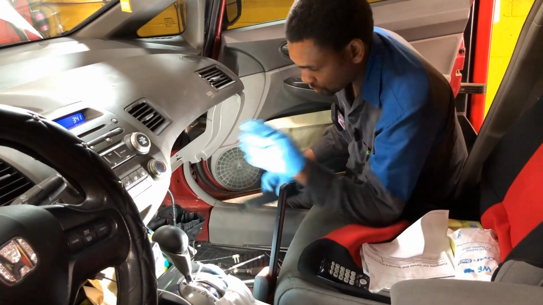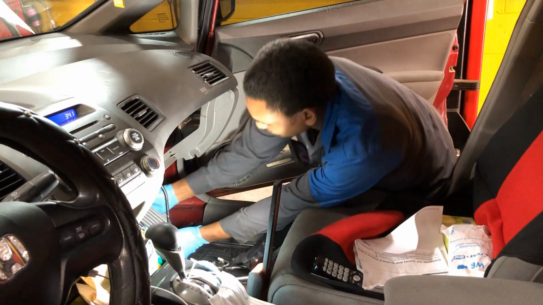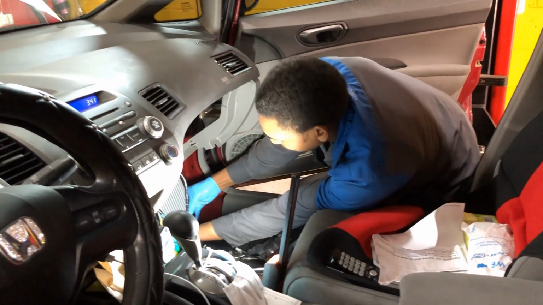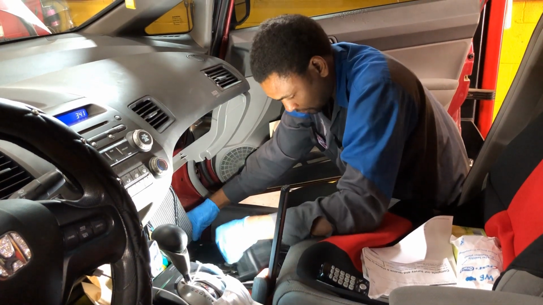Quite a confined space here, but you know, that's the life of a mechanic. We all work in cramped spaces all the time.